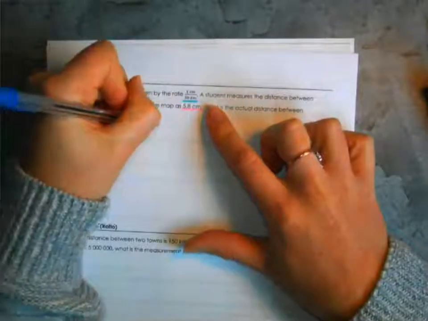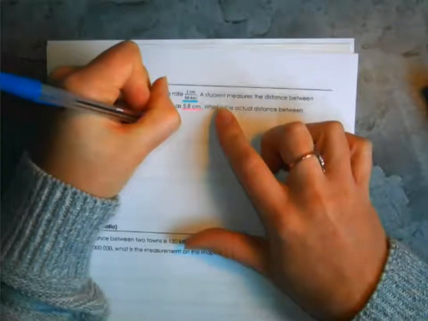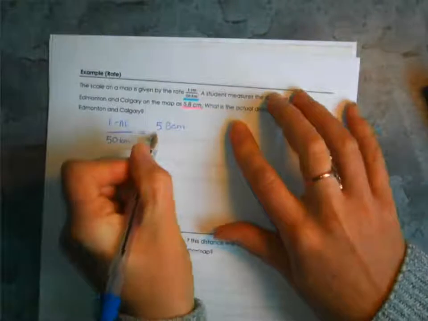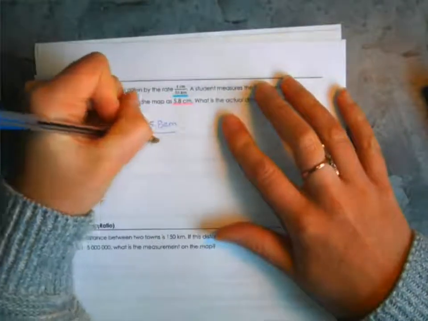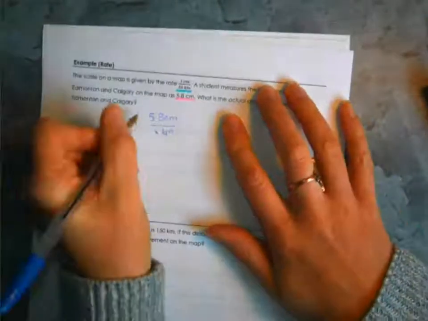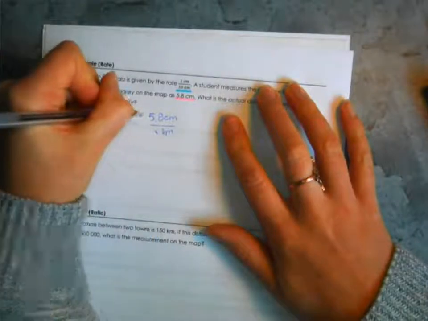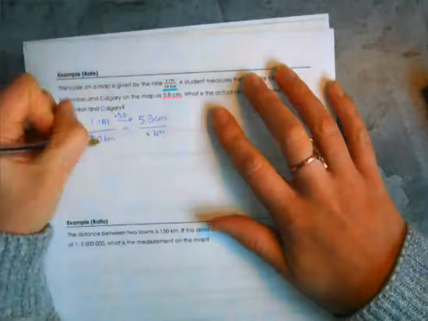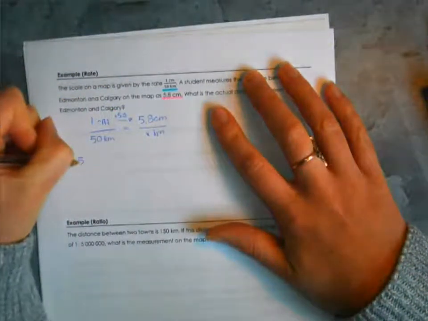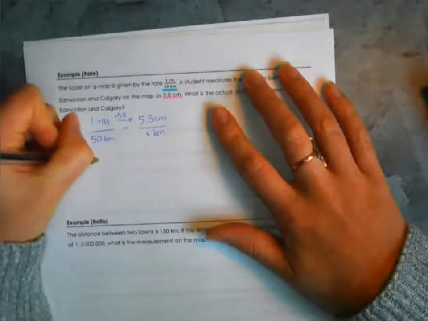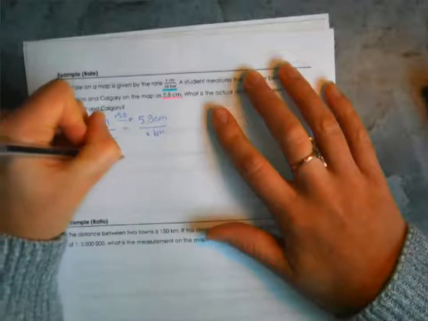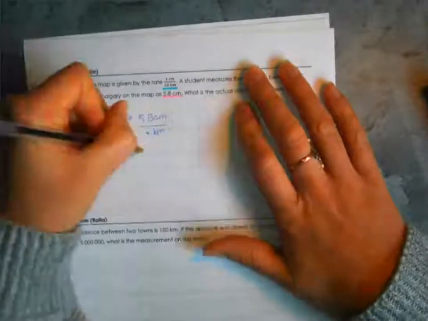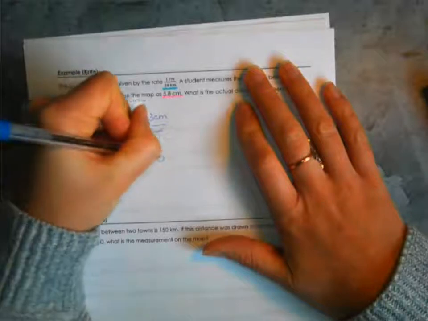We have 5.8 centimeters on the map. So that's going to give us how many kilometers? Well, 1 to get to 5.8, I need to multiply by 5.8. So that means I'm going to have to do the same thing here. 50 kilometers times 5.8 is going to give me 290 kilometers.